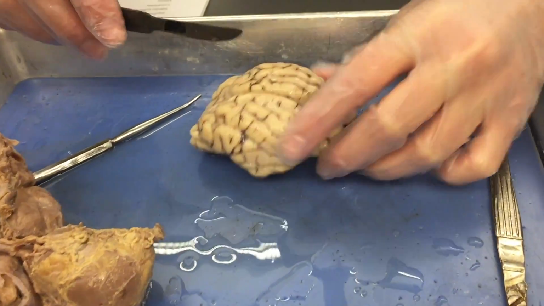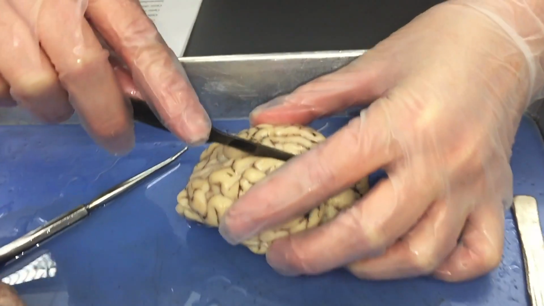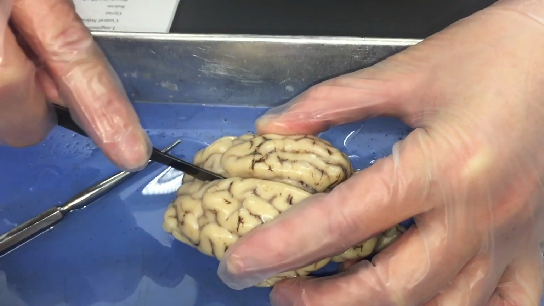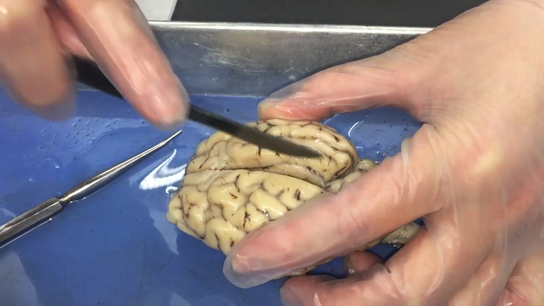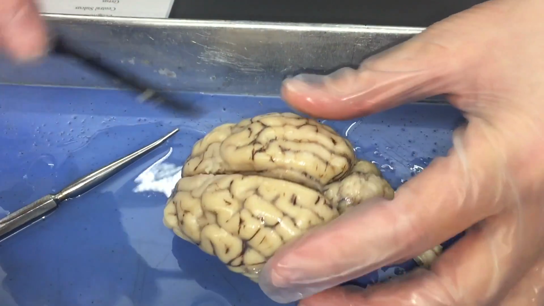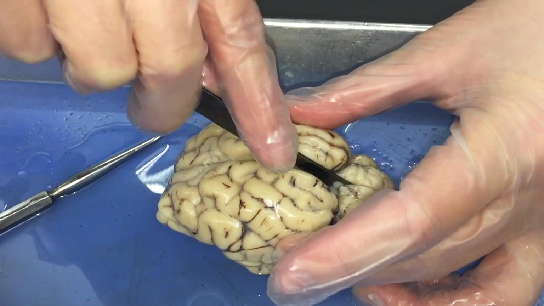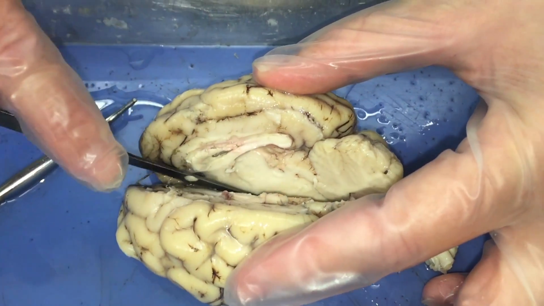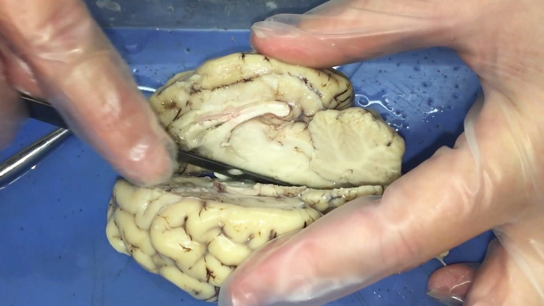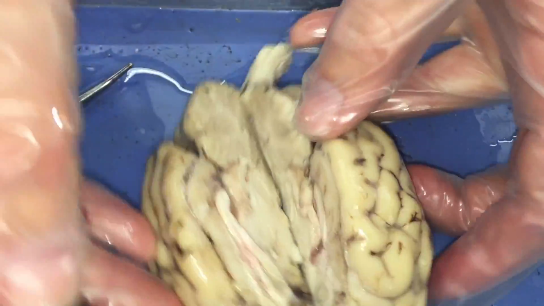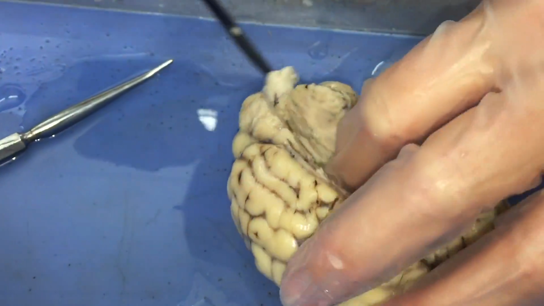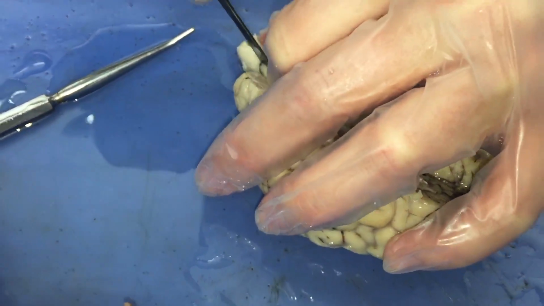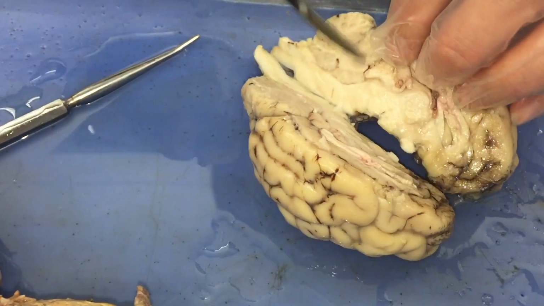So what we need to do is basically slice right down the longitudinal fissure. So we're going to go right down the center. Try not to do too much tissue damage, but these are not exactly the sharpest scalpels in the world. Right down the middle. It's not like cutting a chunk of steak. You want to do it nice. Okay. Split the spinal cord in the middle. Perfect. Okay.